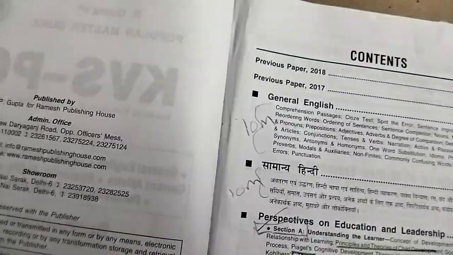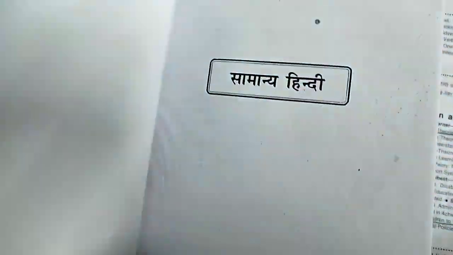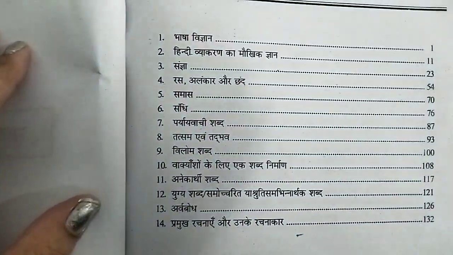So see, this is the book. And next, second, what I said, after English comes Hindi. Hindi and English, both languages are similar. See chapter wise how they mentioned it in this book. See how they mentioned here.